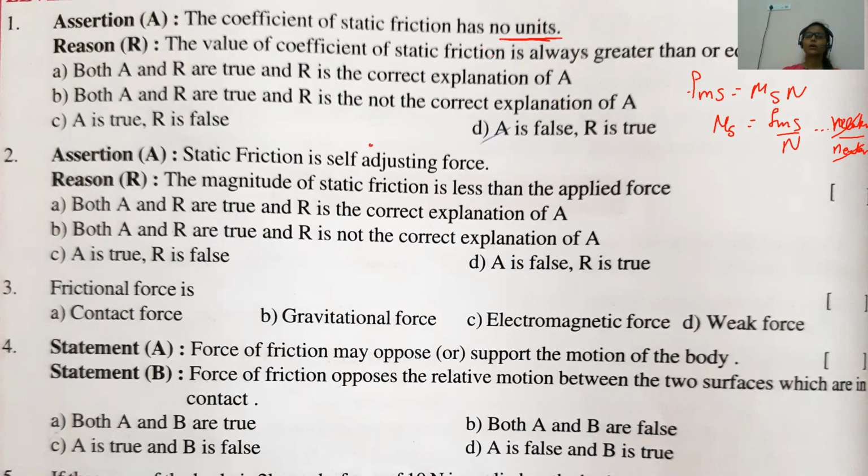Understood, children? Not only the coefficient of static friction. A coefficient means it is the ratio of two similar quantities, so that definitely does not have any units. Next, the value of the coefficient of static friction is greater than or equal to 0. That is true. That is also a true statement, right children? So what can we write as the answer then?